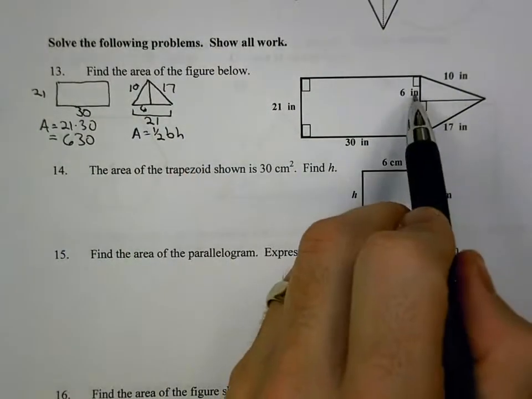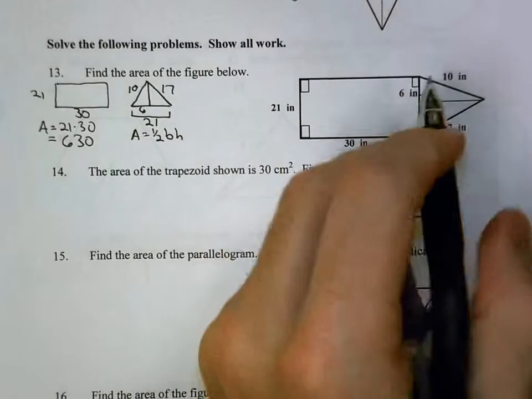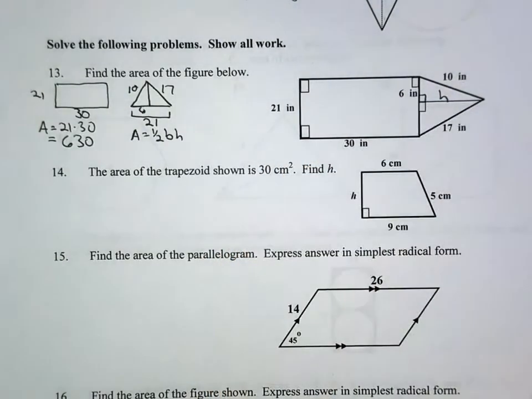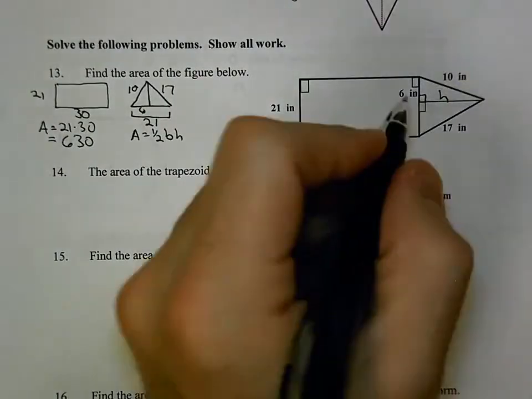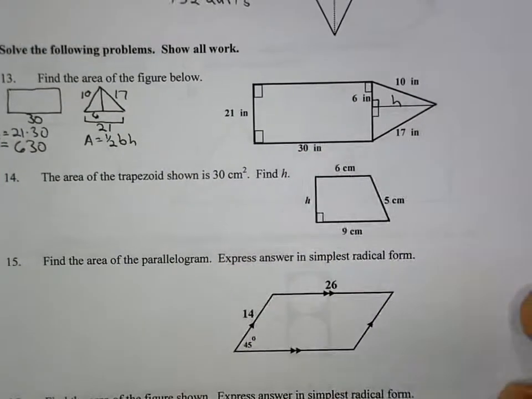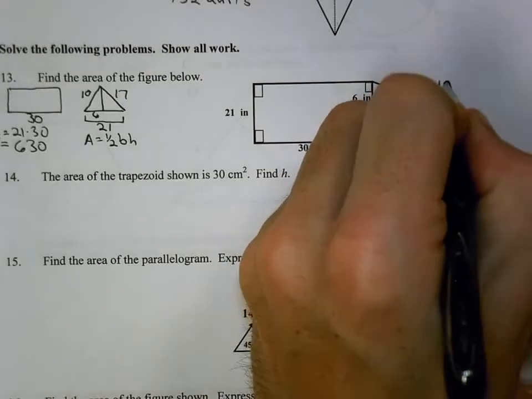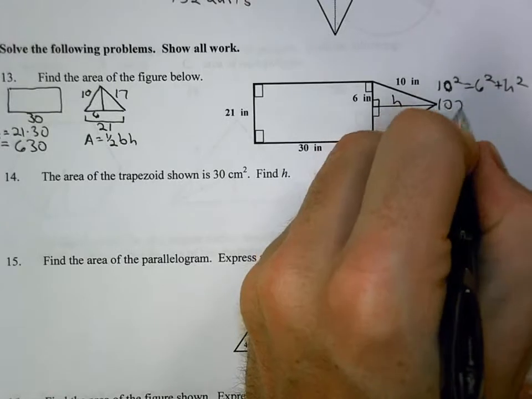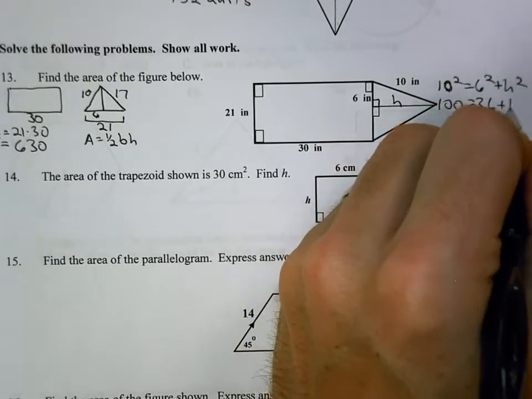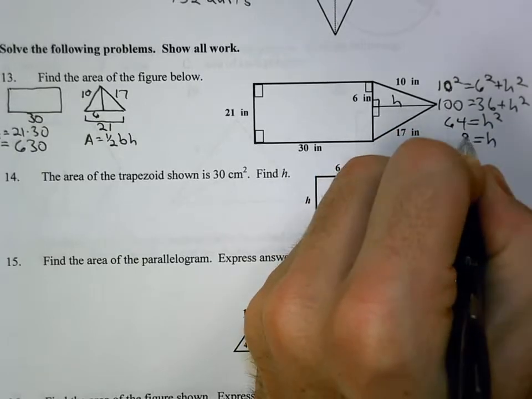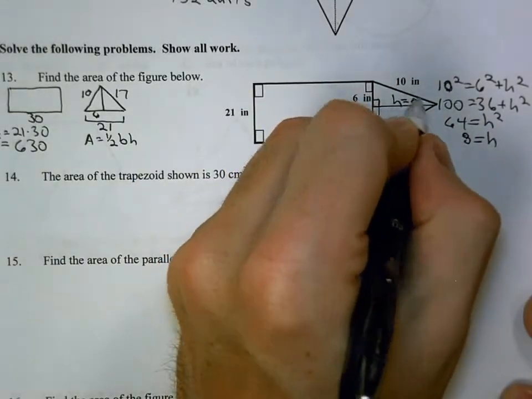But if we notice, the 6 and 10 actually form a little right triangle here, and we can use that to find our height. So that's going to be a right triangle. That's going to lead to Pythagorean theorem. I have 10 squared equals 6 squared plus h squared. When you solve Pythagorean theorem, this is a Pythagorean triple, so it comes out to be h squared is 64, or h is 8, which gives us 8 there.